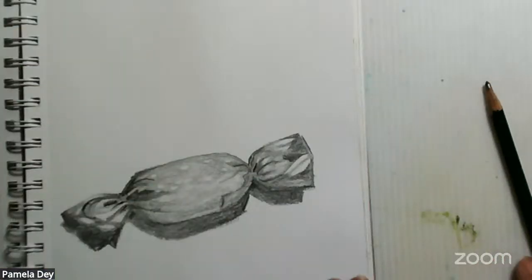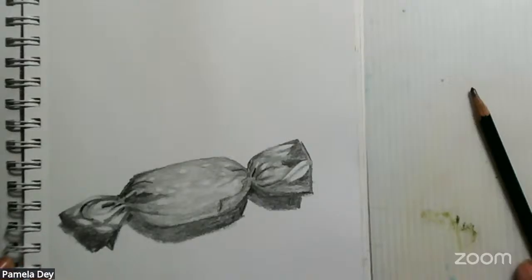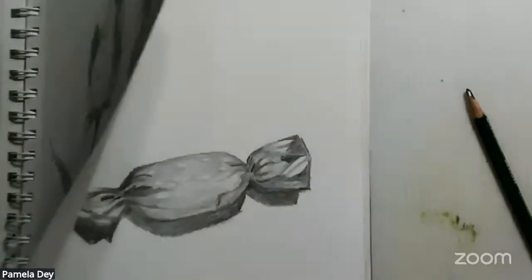Okay. Looking at the time, I don't think I have the time to do another flower today.